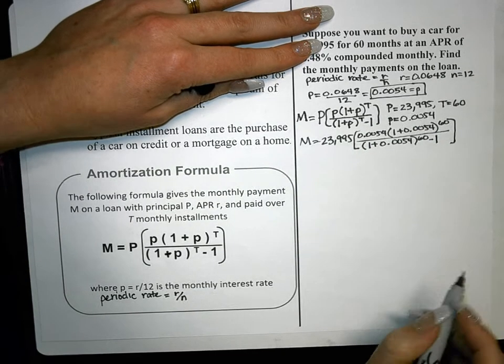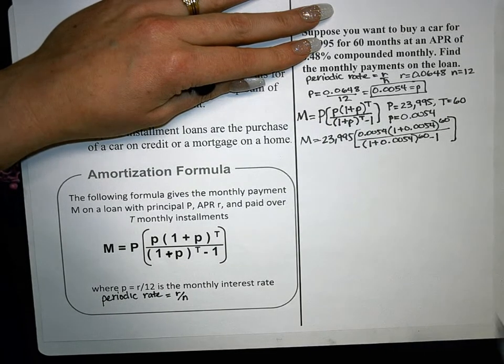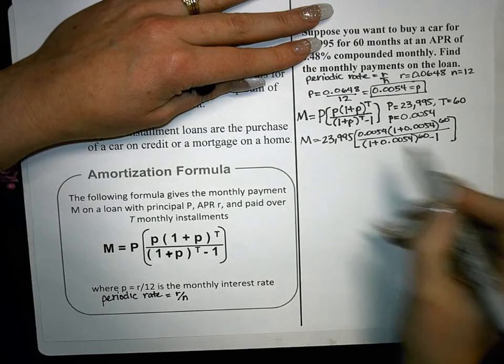Now this is just a big old-fashioned order of operations problem, so we're going to follow the order of operations. It says we have to do the parentheses first.